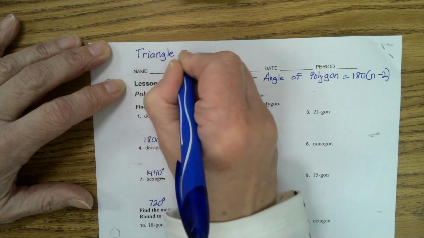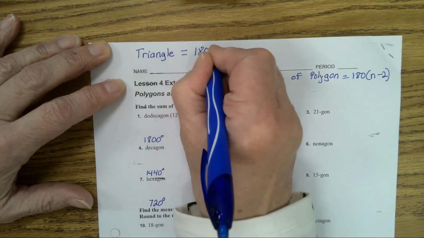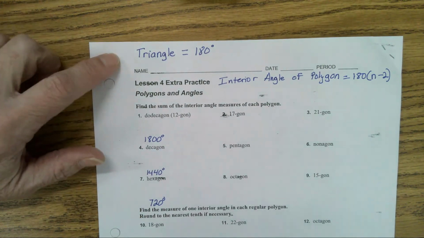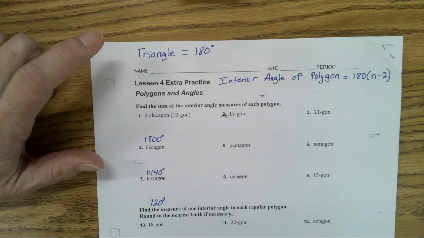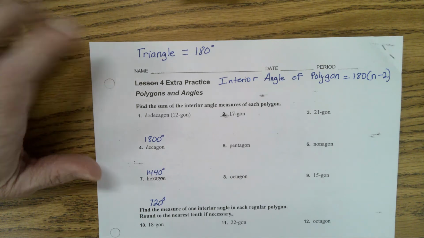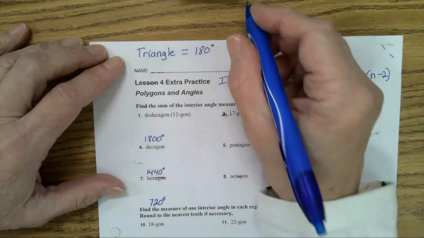A triangle equals 180 degrees. You need to have that memorized. So when you add up all the angles together in a triangle, it'll give you 180. All right.